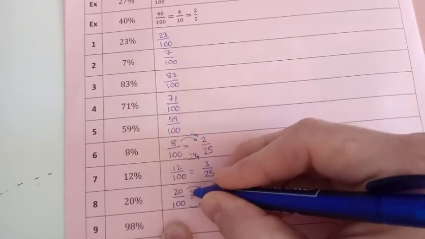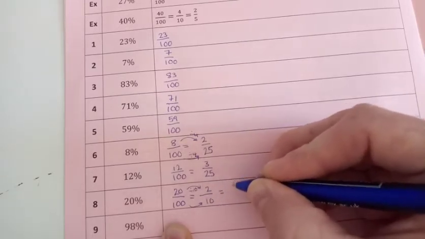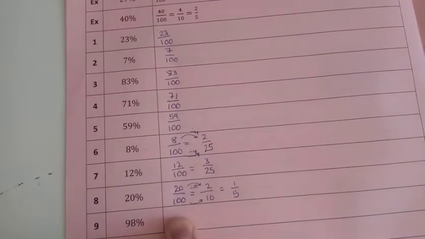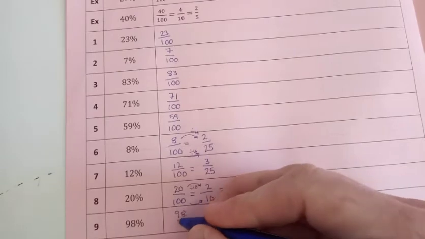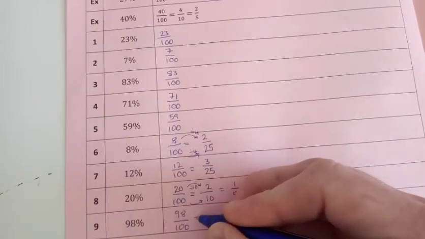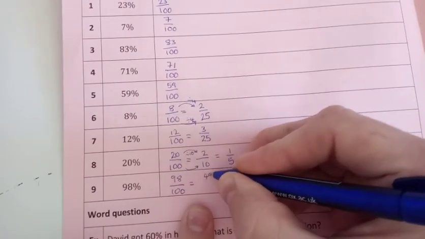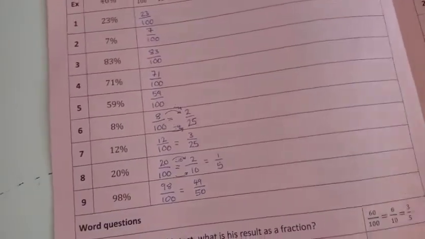Dividing by 10 would give us 2 over 10, and then we could divide by 2 to get 1 over 5. 98%, 98 over 100, and we can divide both of these numbers by 2 to get 49 over 50. Okay, so that's the easy ones done.